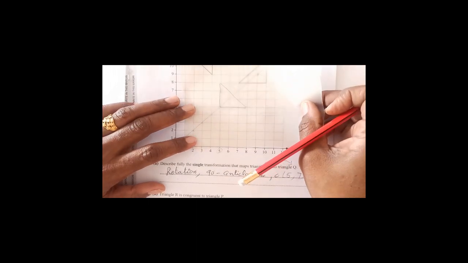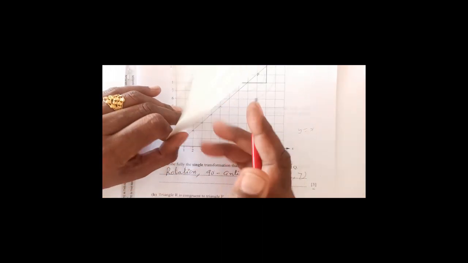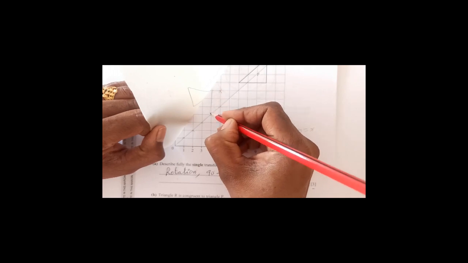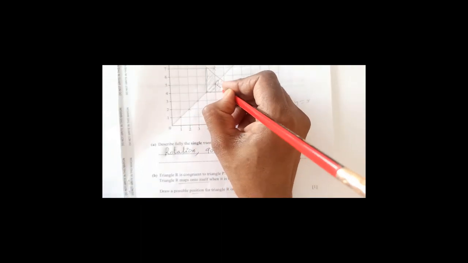Now R maps onto itself when it is reflected in y equals x. Describe a possible position for triangle R on the grid. Let's say we can have this triangle like this. If I put this triangle here, when you reflect it, it gives you the same position. So we can just draw it like this. This will be a possible position of R when it is reflected onto itself. So this is R.